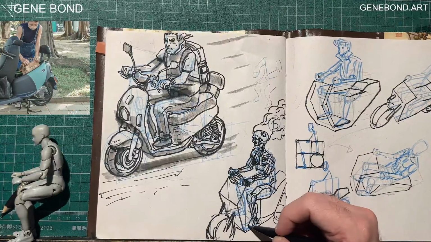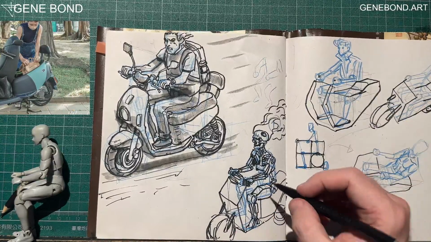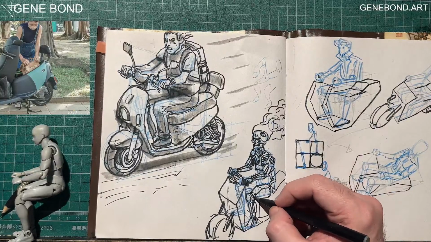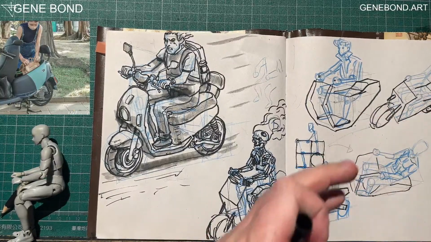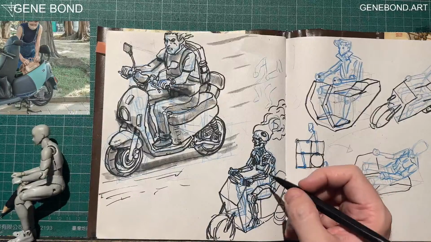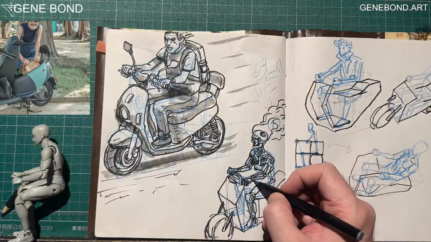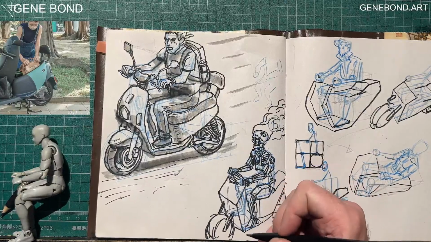Yeah, so I'm just showing how it works. This method, this approach, is very universal, really useful.